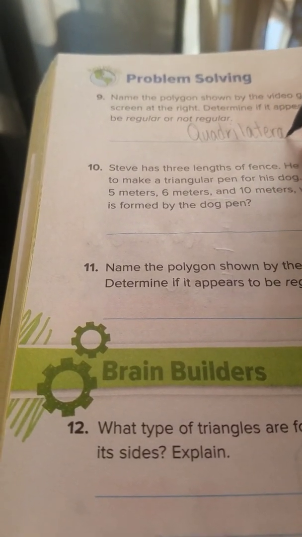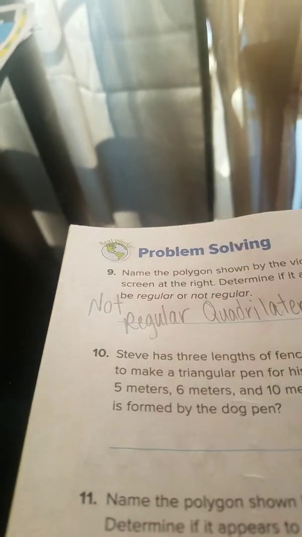Now we need to decide if it's regular or not regular. In order for it to be regular, all 4 sides have to be equal. It looks like the top and bottom are equal, but the right and the left are not equal to the top and the bottom. So this would actually be a not regular quadrilateral.